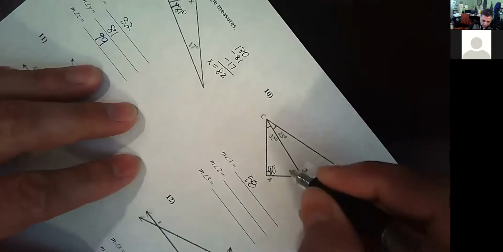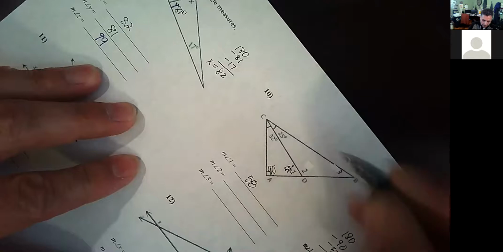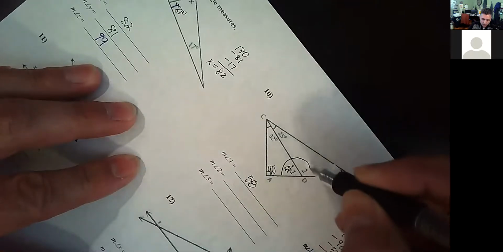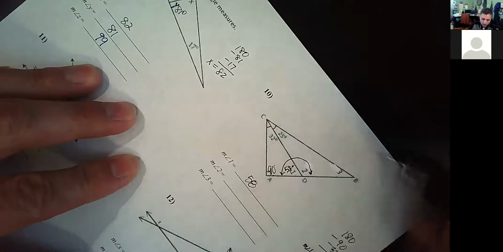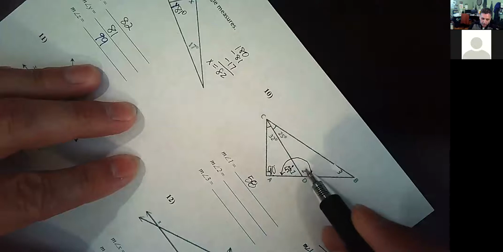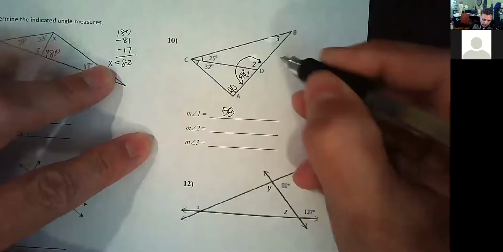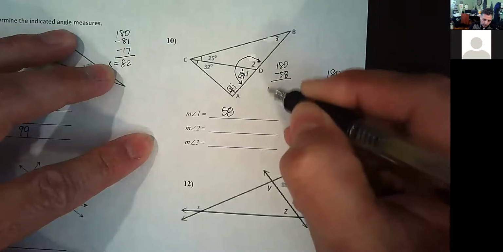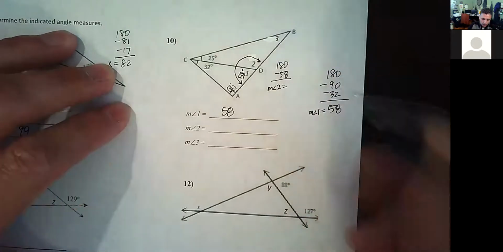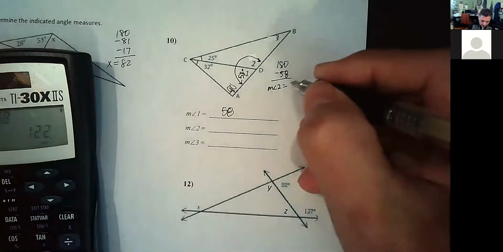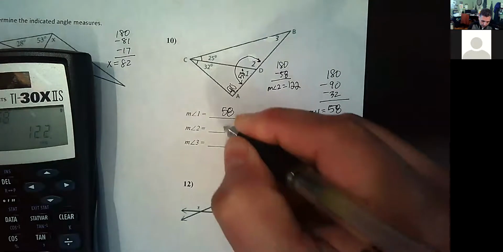So I just figured out that this one down here is 58 degrees, right? This one. I know these two make a linear pair. So to figure out the measure of angle 2, I do this: 180 minus 58 equals the measure of angle 2. 180 minus 58. So I know that's 122.